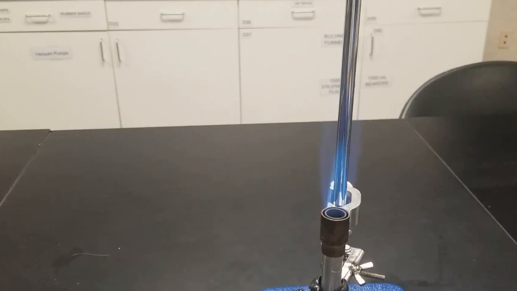Let's wash it off and then compare it to some 0.2 molar sodium chloride. So again, dip it into some HCl. Just going to burn all this gunk off.